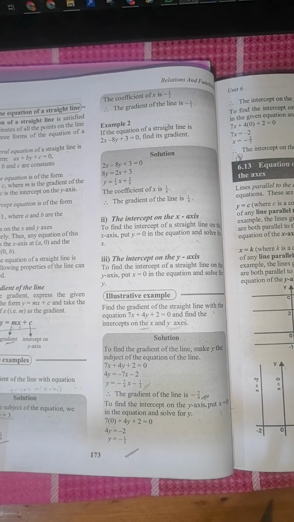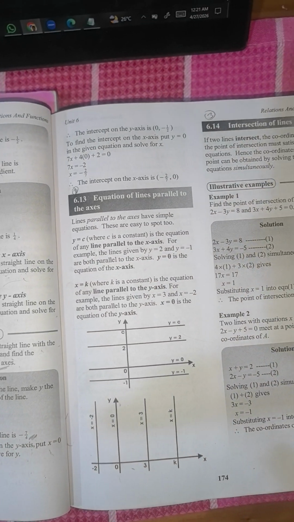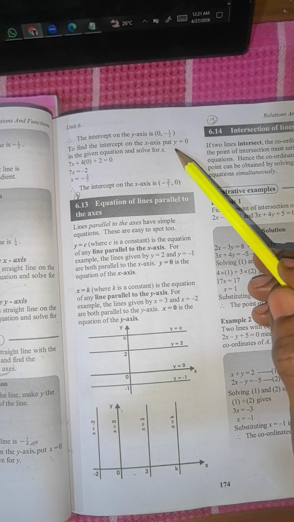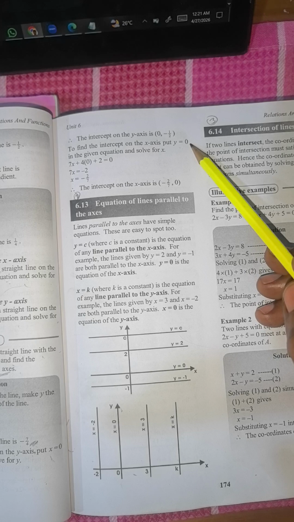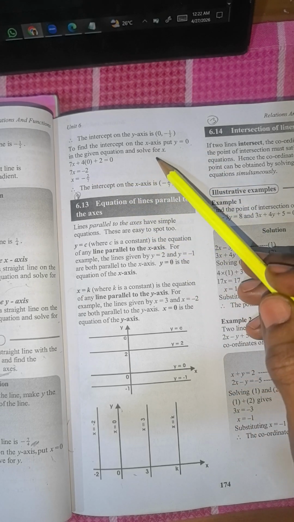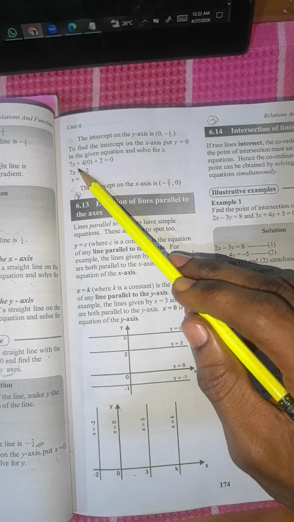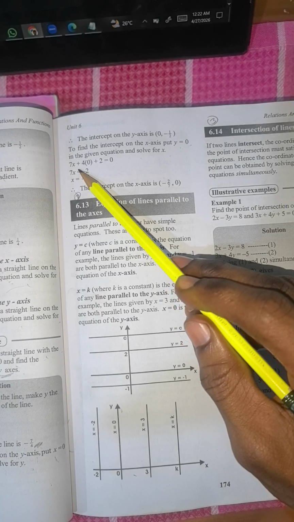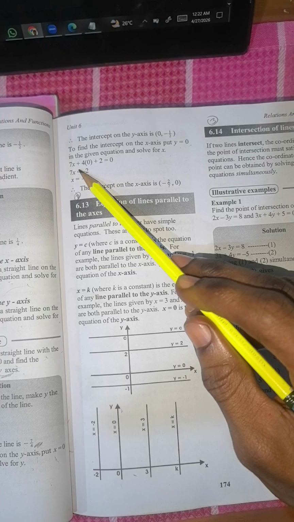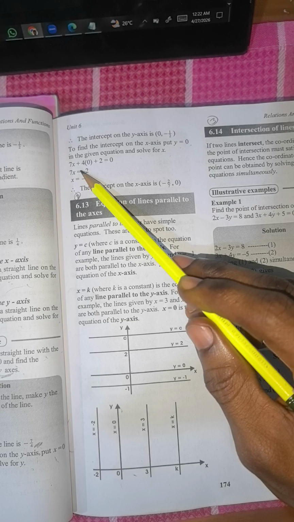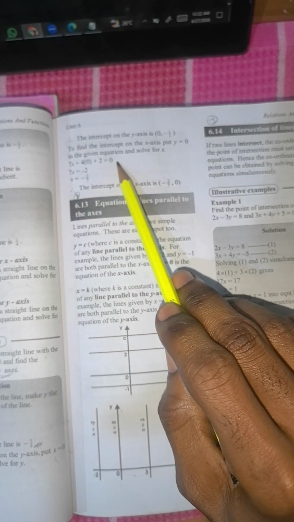Now let's move on to the point where we find the intercept on the x-axis: put y equal to 0 in the given equation and solve for x. Still substitution. So in the first one, we made y the subject, replacing the x variable with the x value. So here we have this.